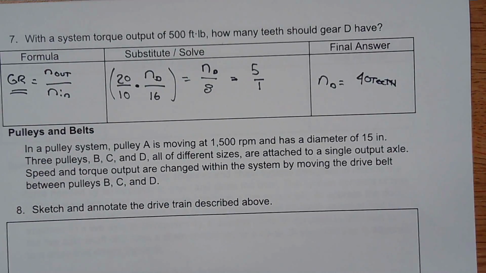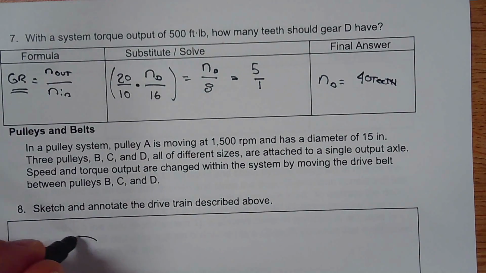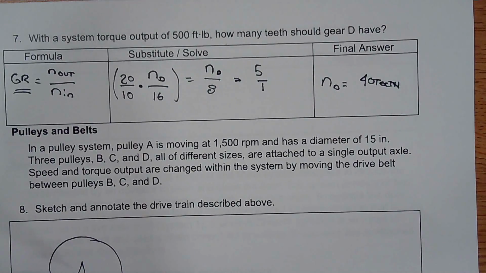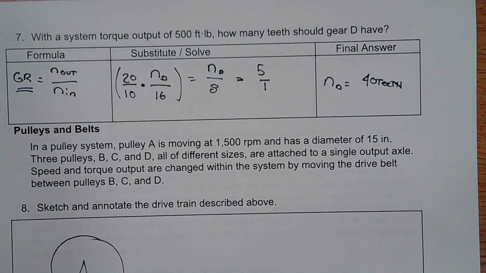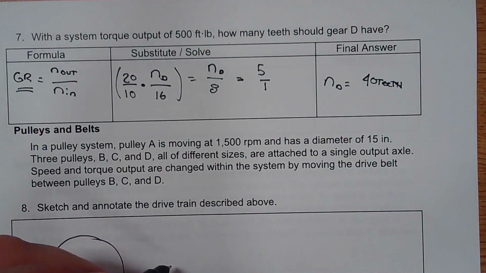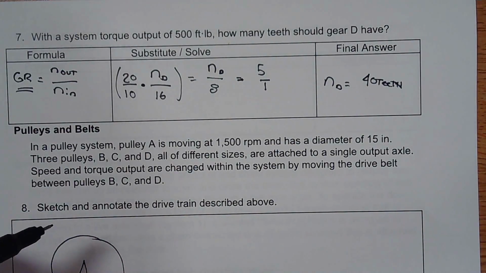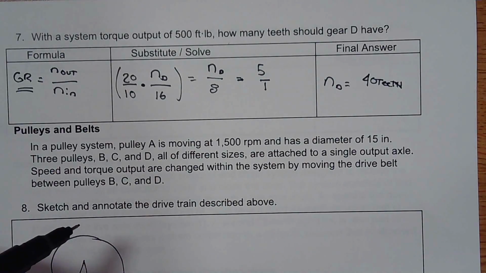In a pulley system, pulley A is moving at 1500 RPM and has a diameter of 15 inches. Then I have three pulleys, A, B, and C. It says they're all different sizes.